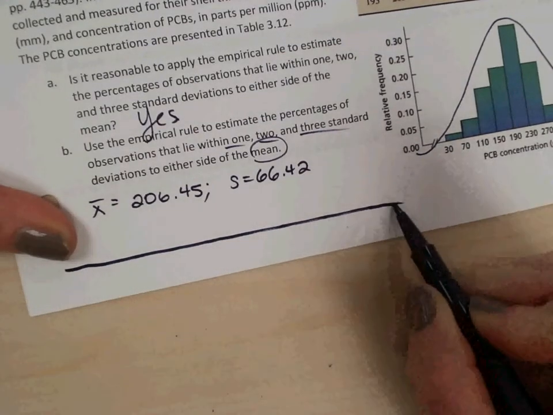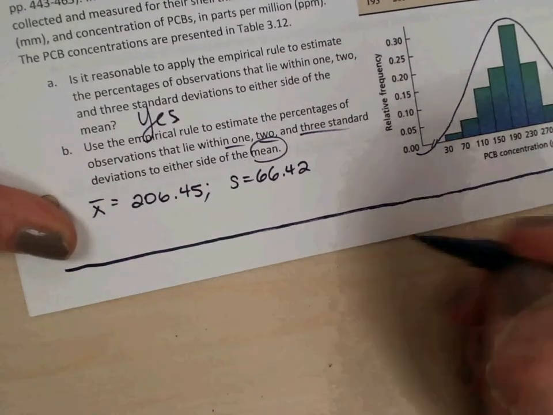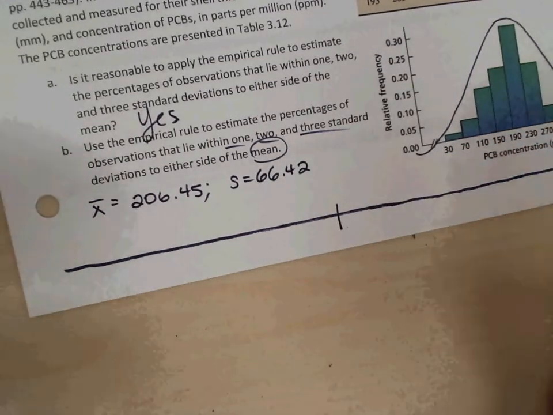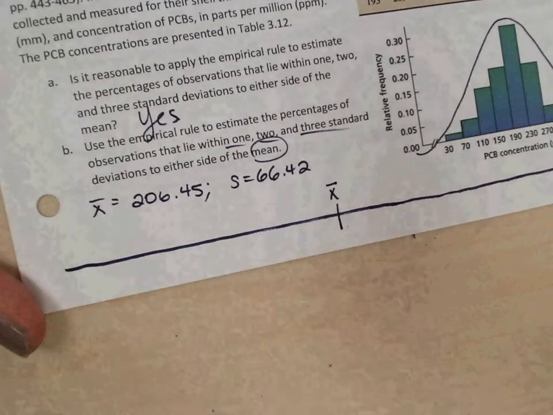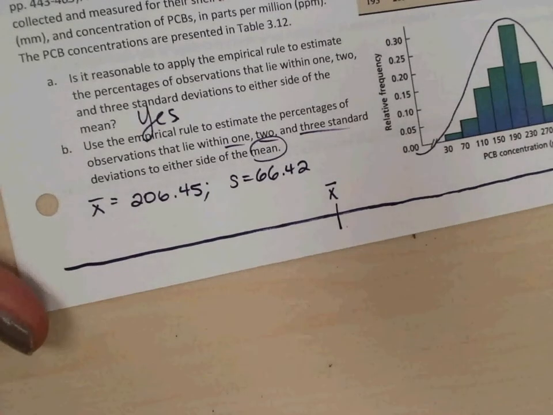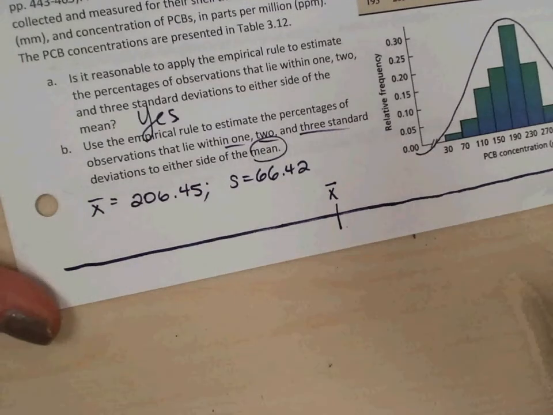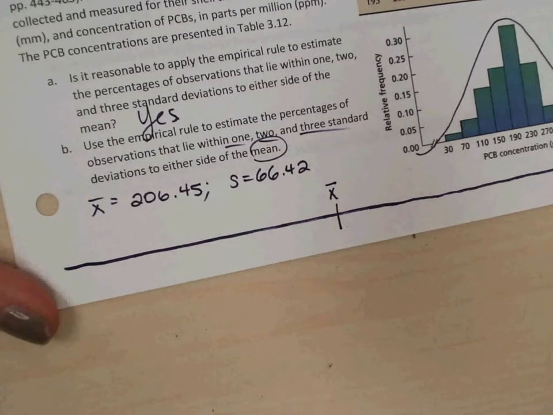I'm going to draw a really long horizontal line here because the numbers have a lot of decimal places, and I'm going to draw a line in the middle and label that X bar. Without drawing the curve in the histogram, I'm going to use this horizontal line to help me keep my numbers straight.